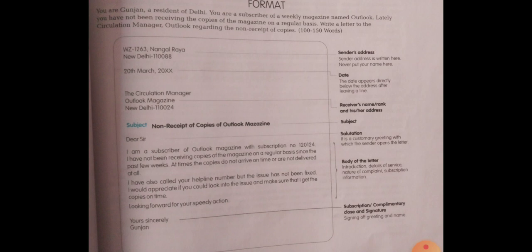Full stop. You are Rahul slash Rohini, 45, sector 17, Mumbai.